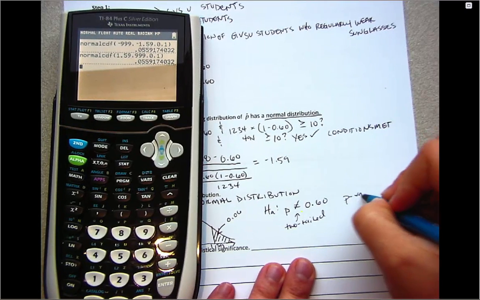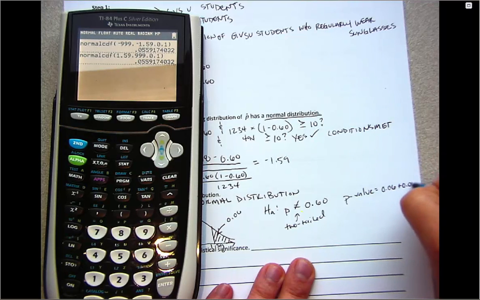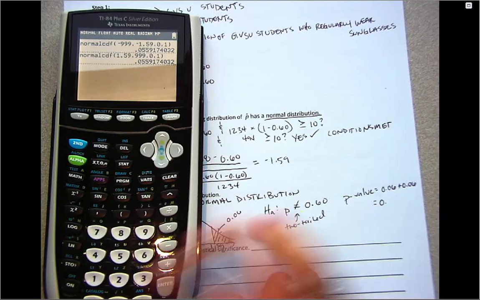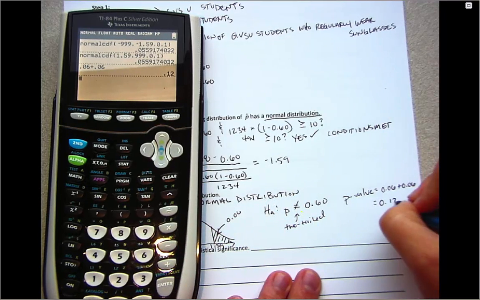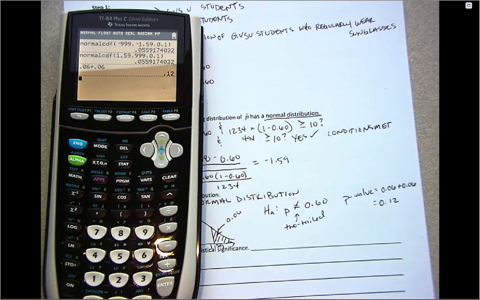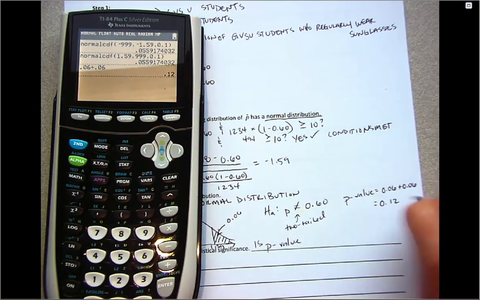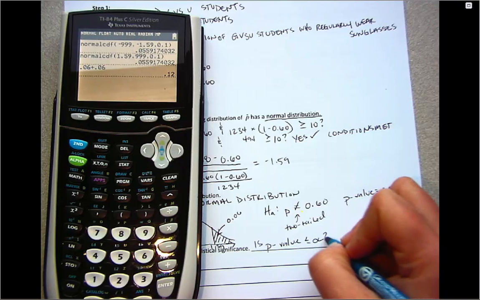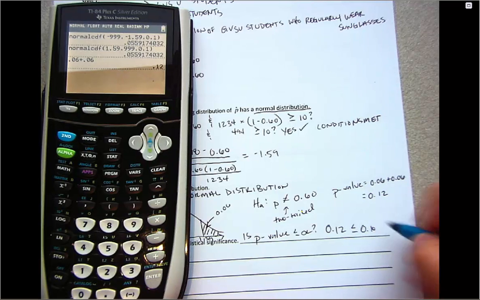So our p-value then is the total highlighted area. So we have 0.06 for both sides of the tail. So I have a p-value of 0.12. So still asking the question then, with that p-value, is it less than or equal to alpha? And we have, so that again is not a true statement.